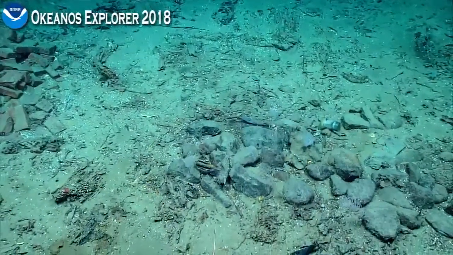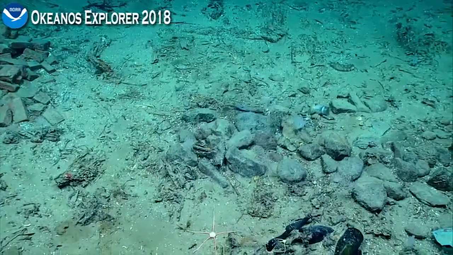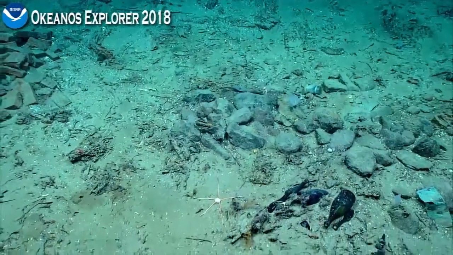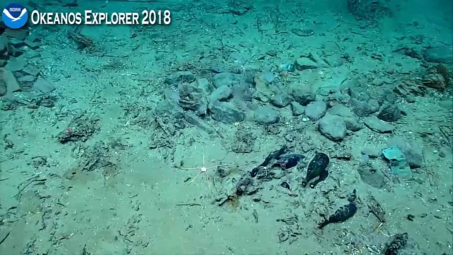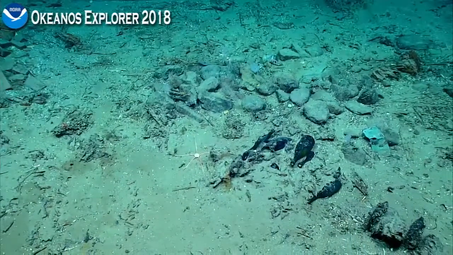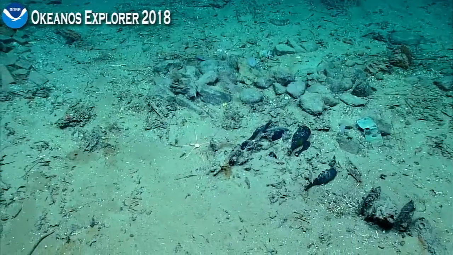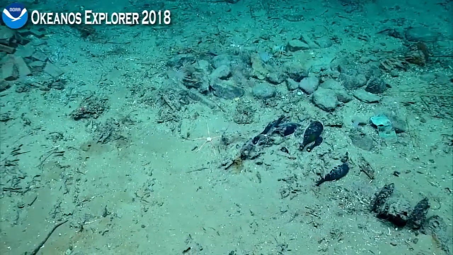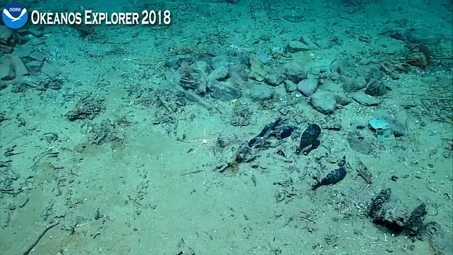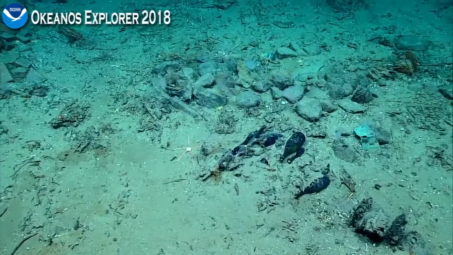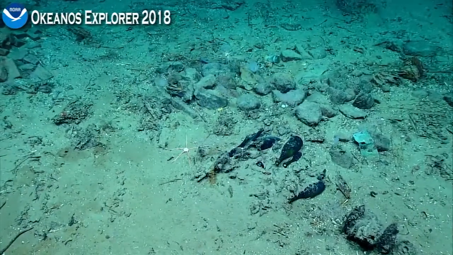Maybe go turn the other way. Yeah. See all the wood under those stones right there. Yeah, I've seen what could be both frames and some ceiling planking.